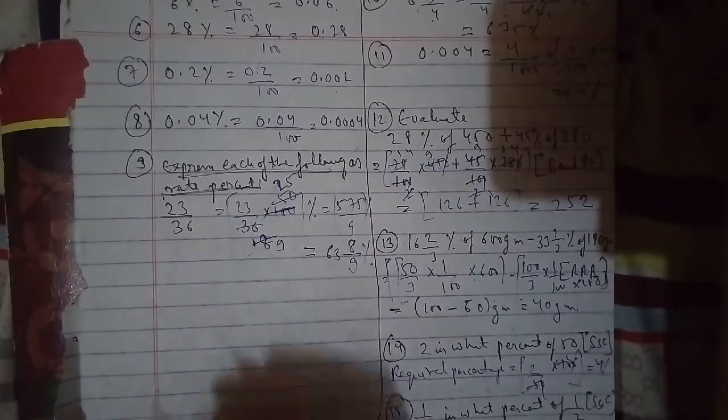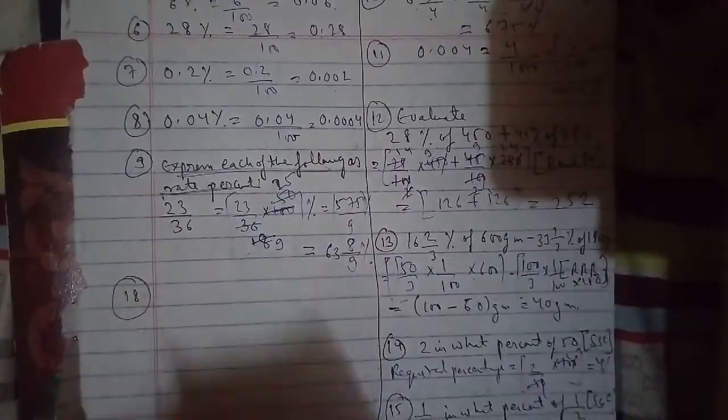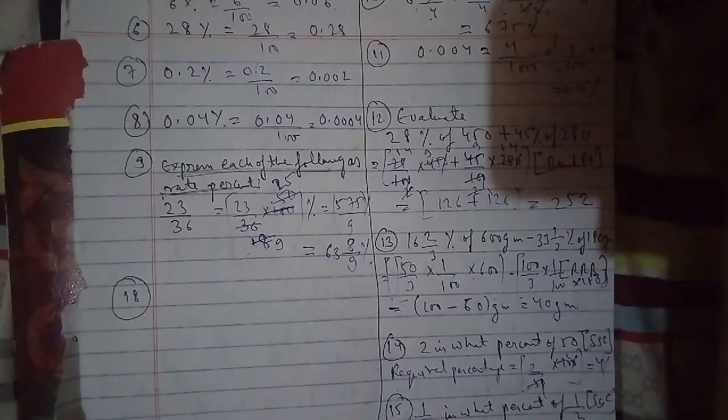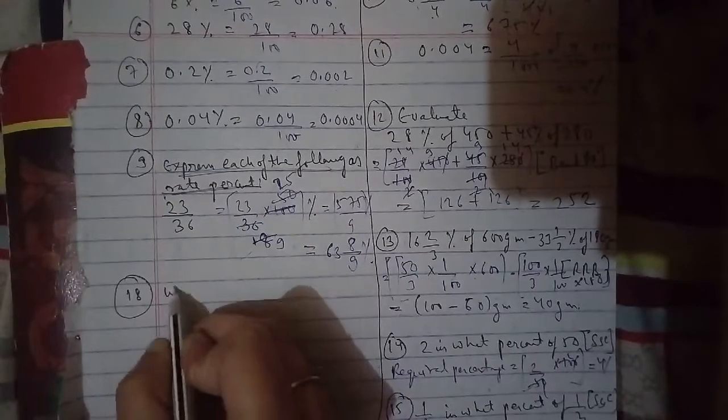Now we'll go ahead with another question, which is important too. So the question here is the 19th question of the session. The question states: find the missing figure.